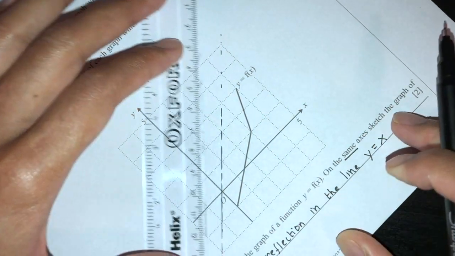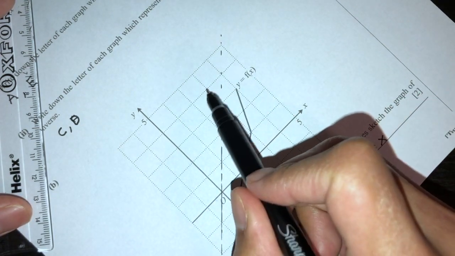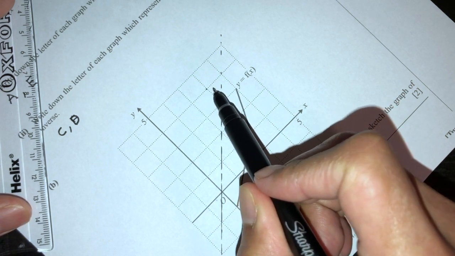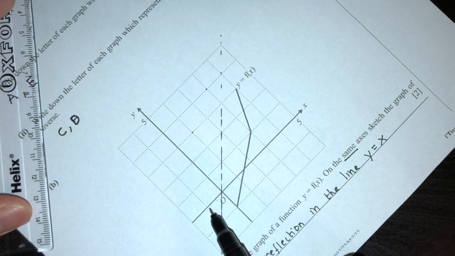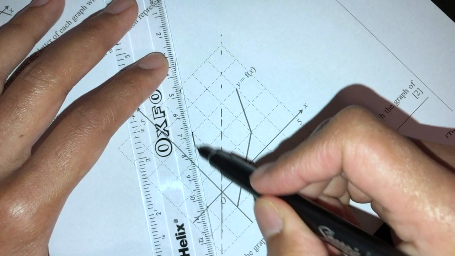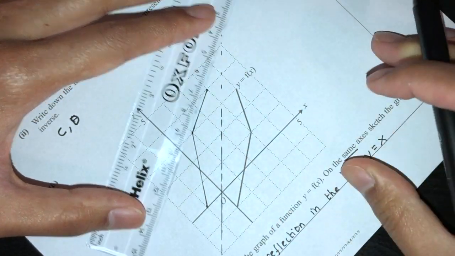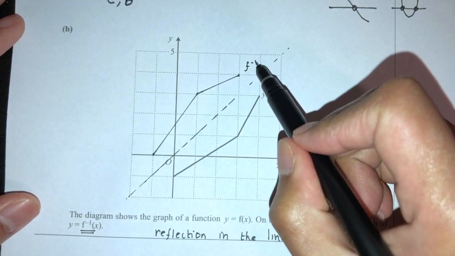Of course, you'll be using a pencil, so you can erase the line afterwards. It can just help you to find the reflection. So you count, this is half will be here, this will be 1 will be here, half will be here. So you have this join with this, and this join with this. So this will be your graph for your f inverse. Okay, that is your question number 3.